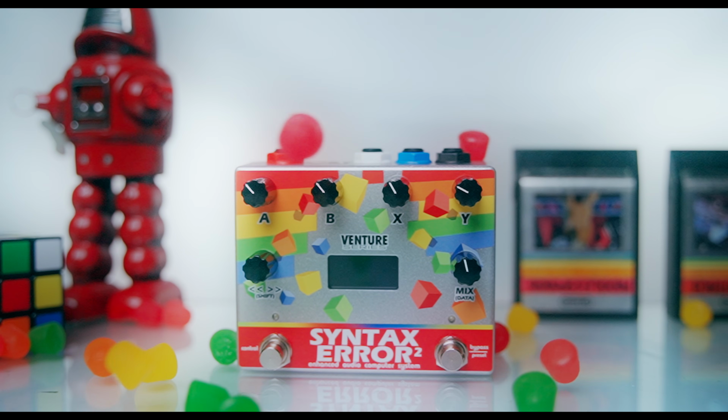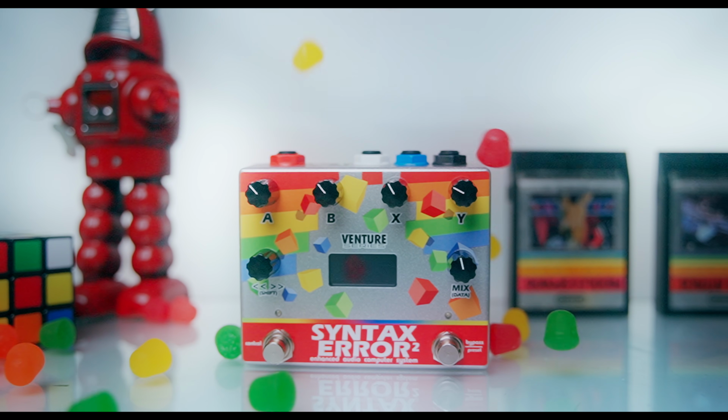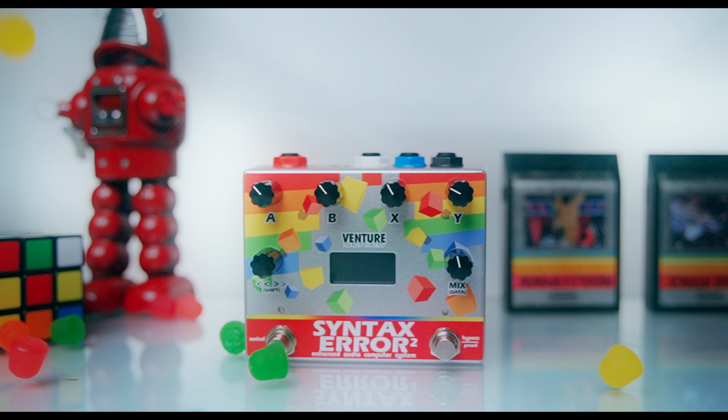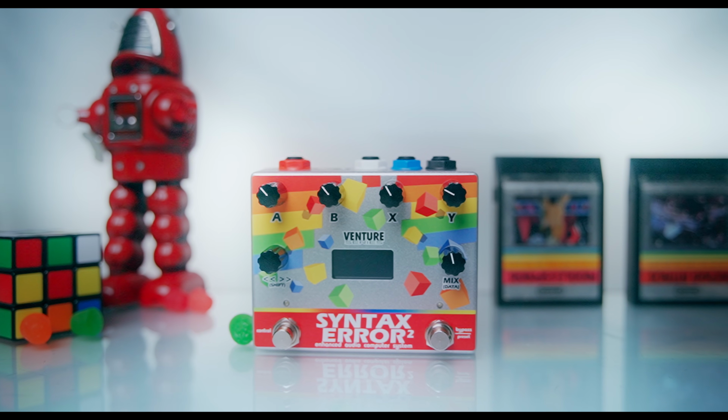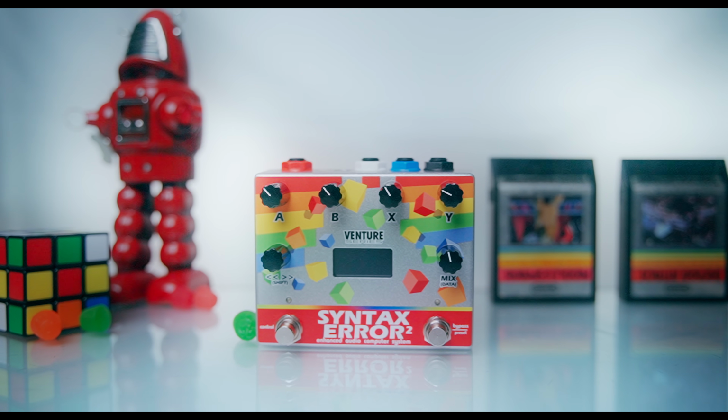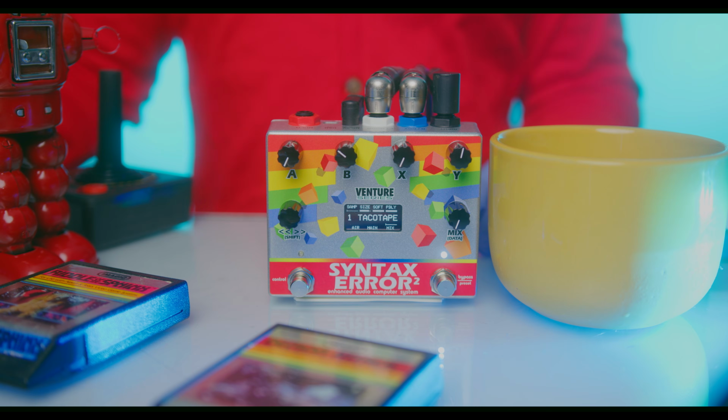While the Syntax Error may be best known for its ability to conjure up 8-bit video game nostalgia, it can also produce some pretty texturally rich ambient tones. And that's what we're going to be diving into today. But first, a quick start guide.